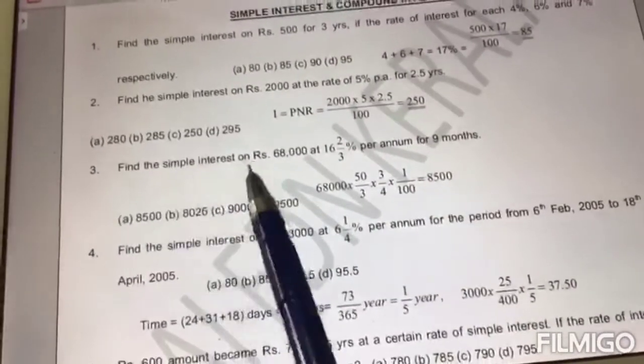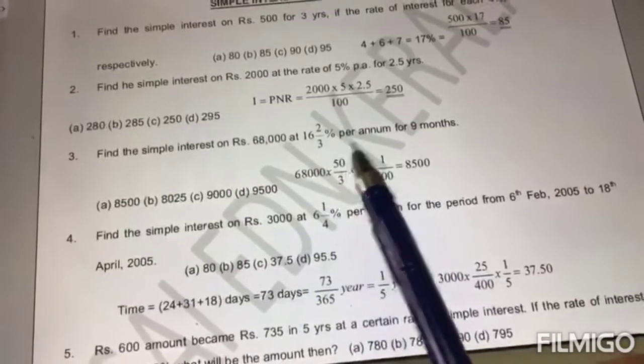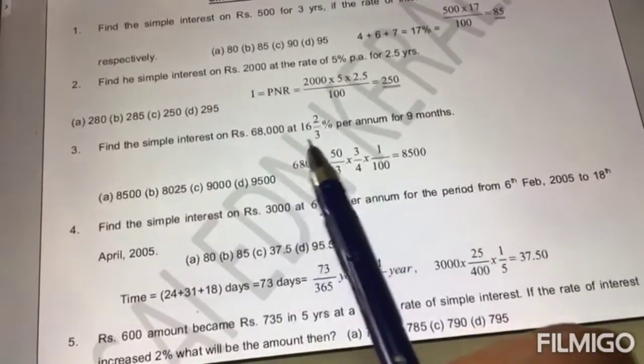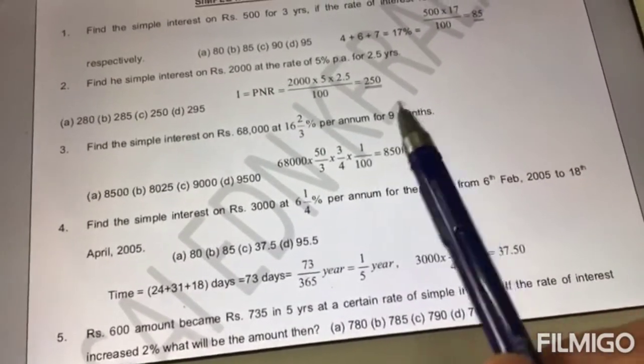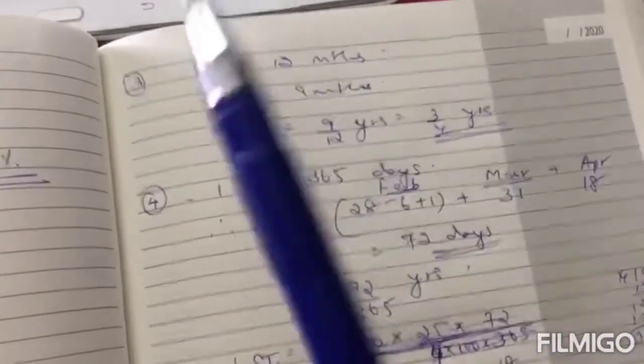Alright. Now moving to number 3. Find the simple interest on rupees 68,000 at 16 and 2 by 3% per annum for 9 months. So principal we are given, the rate of interest we are given, and we are given N as 9 months. We have to convert it into years, because N should always be mentioned in years. How do we do it?